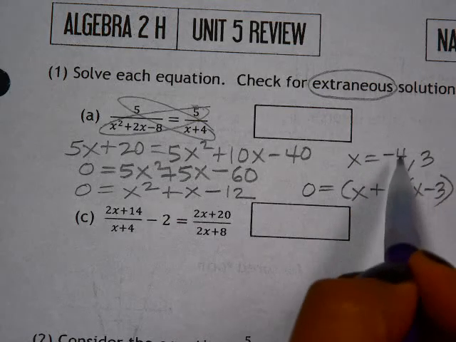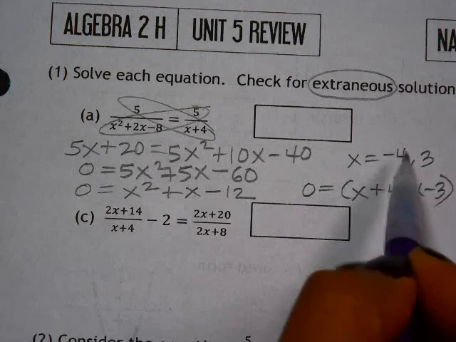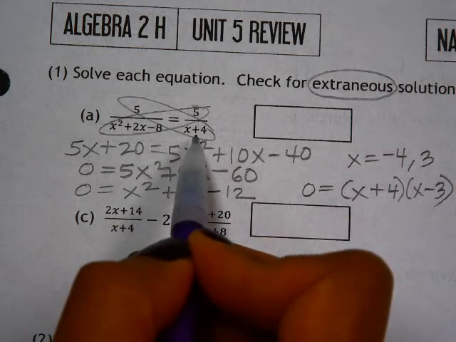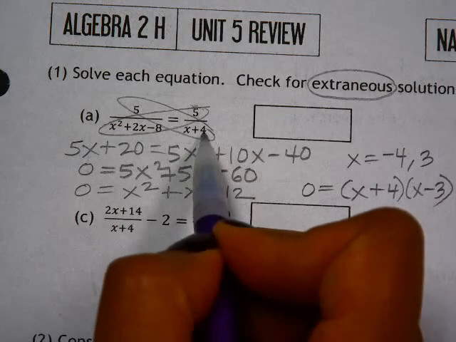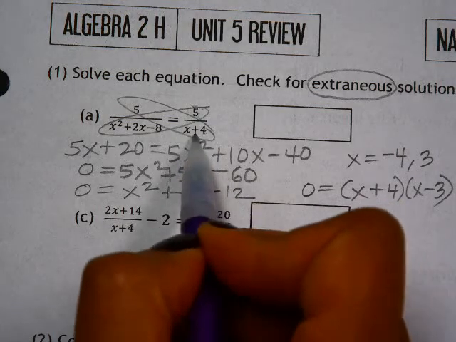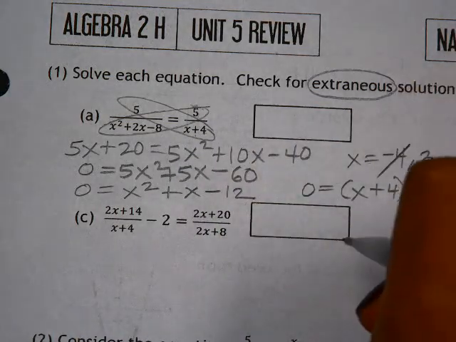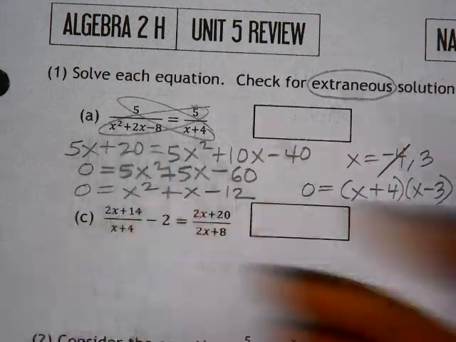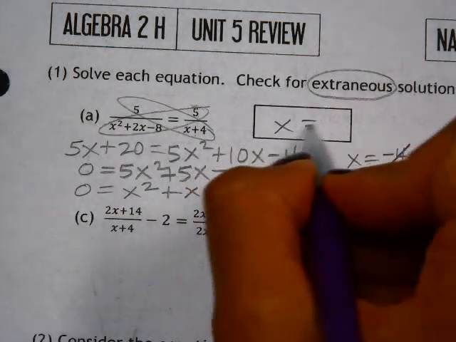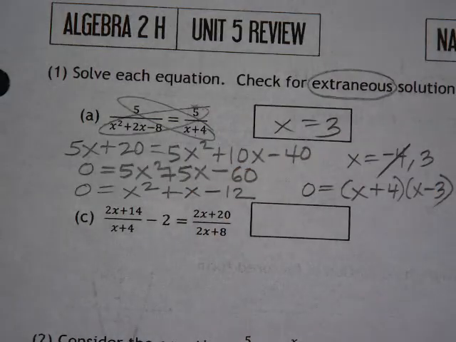So checking our solutions, we need to check whether negative 4 makes either of the denominators equal to 0. And it does. Right here, negative 4 plus 4 is 0. If we're dividing by 0, that means it's undefined. X equals 3 when we plug it in does not make either denominator 0, so that's a valid solution. Part B.